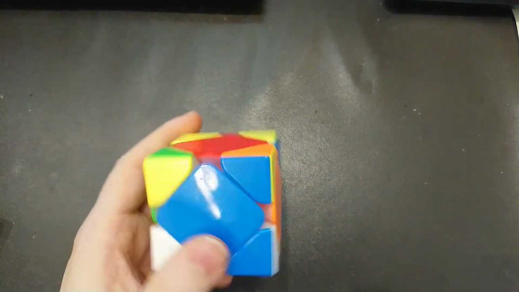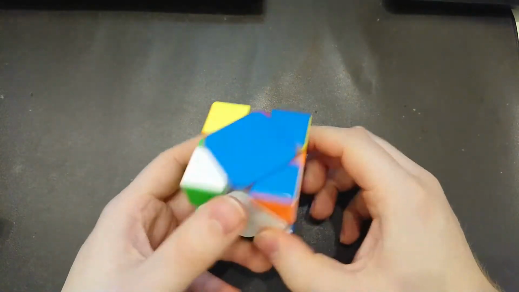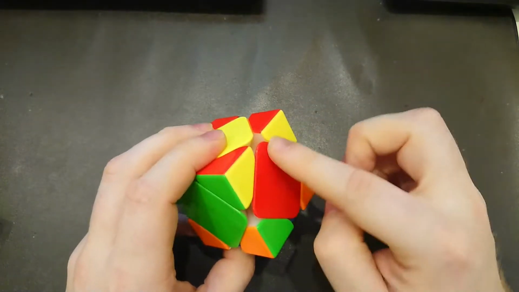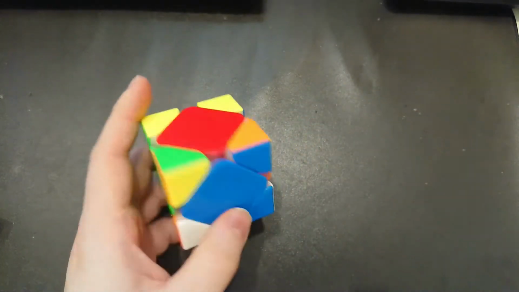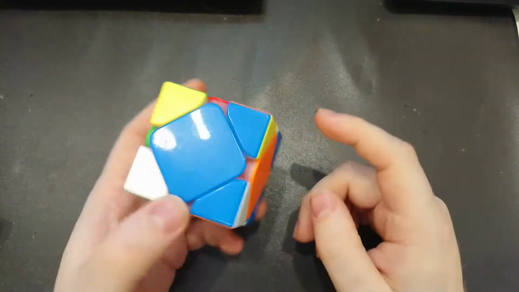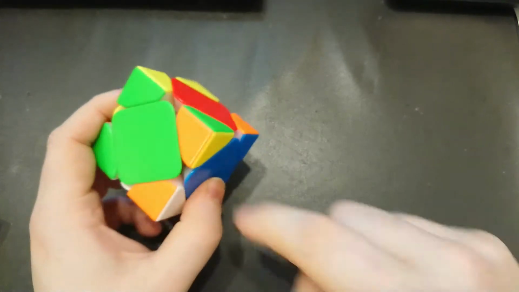So I just set up some random scrambles. Here we know these two corners will stay in the same position, and in this case they are already solved, so we are going to get centers only solved. And then we are going to trace the centers.